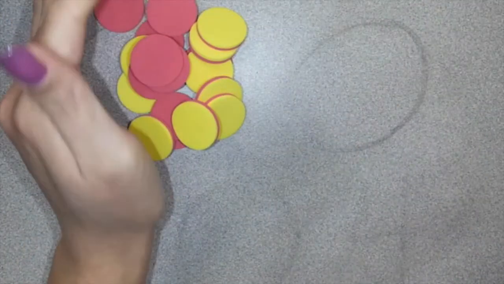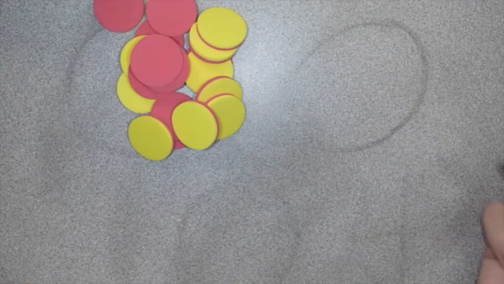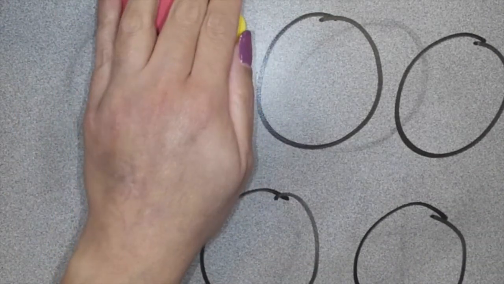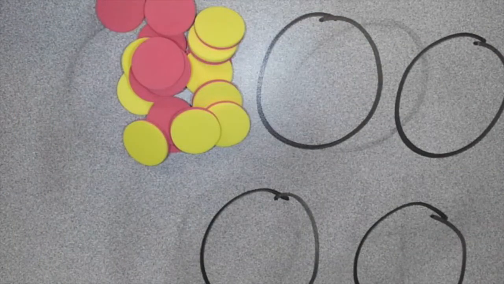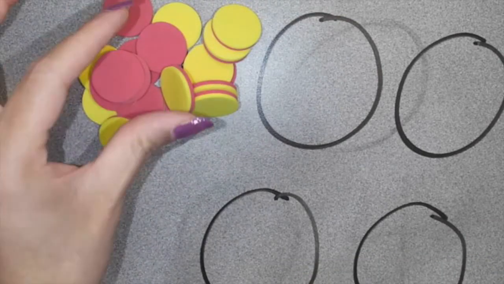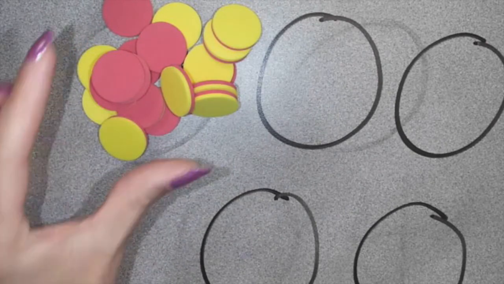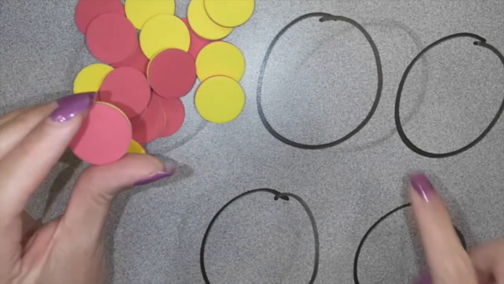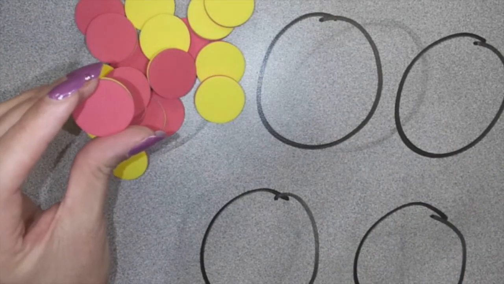The next one, let's say I have 20 counters this time. 20. Here are my counters. Just dump them out. And this time, let's say I have 4 groups. Ready? 1, 2, 3, 4. Okay? Here are my 20 counters. There are 4 groups. I am going to separate these counters, or we can say divide these counters, or that word partition. So I'm going to separate evenly these counters, divide them evenly into these 4 groups. And I'm going to do it one at a time.